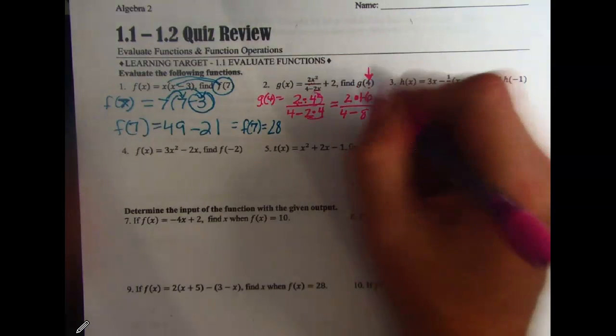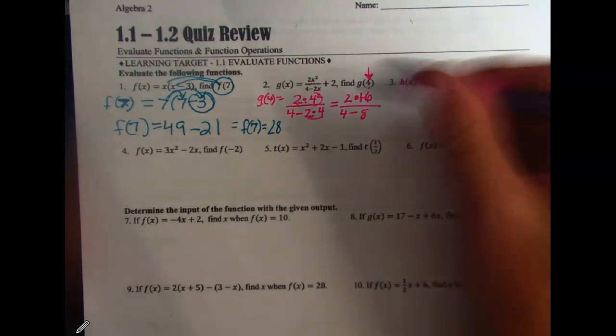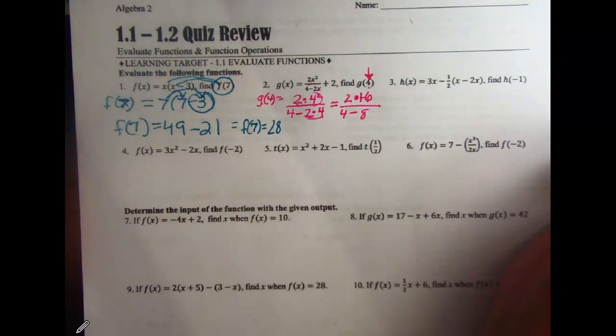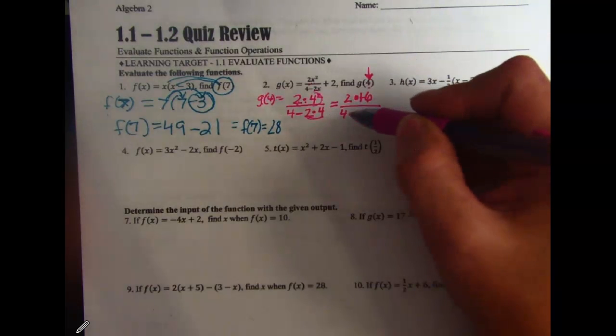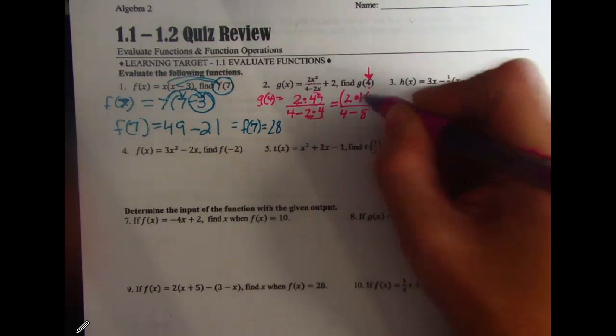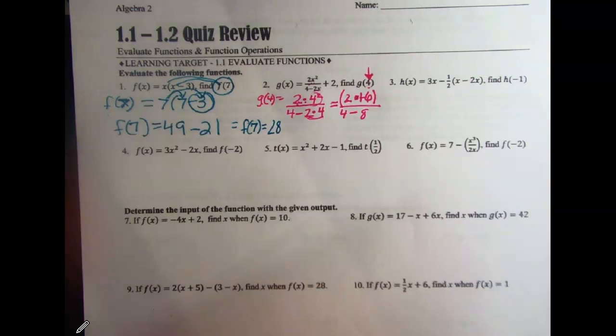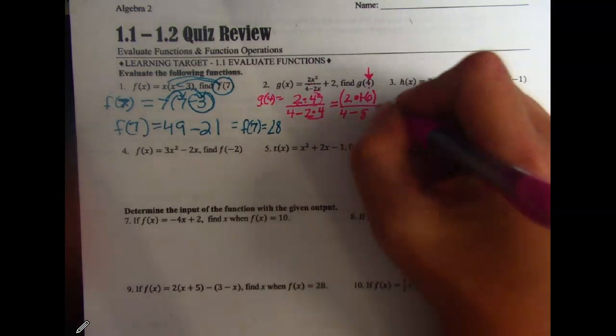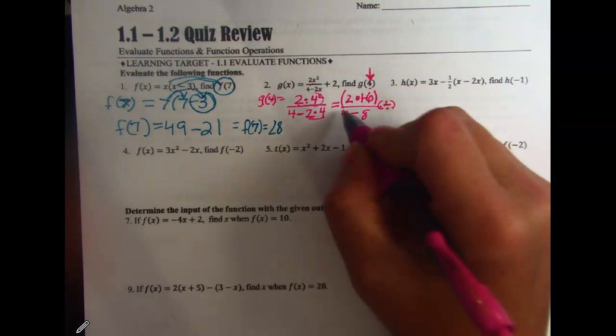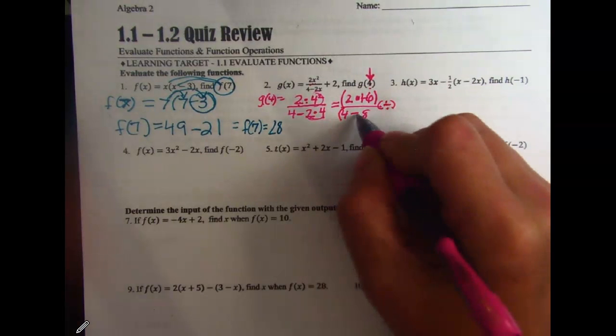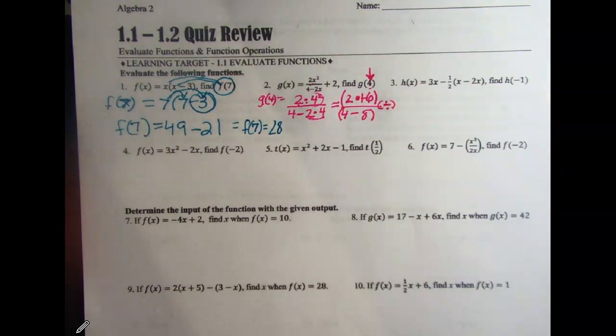And then now I can put this in my calculator if I want. Just remember, when you put it in your calculator, you're going to type in parentheses 2 times 16, parenthesis, and then you're going to use the divided by, and then again, you're going to use parentheses, 4 minus 8. So if you type it in exactly like that, your calculator will do the order of operations for you, and you will get the answer.